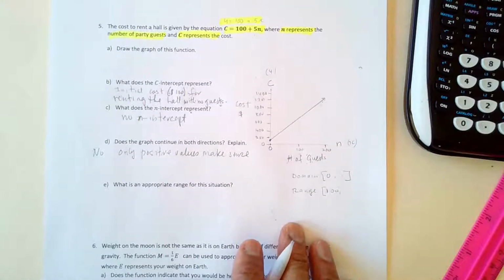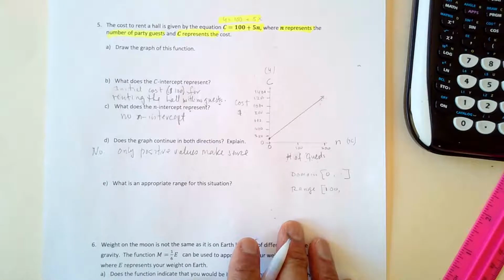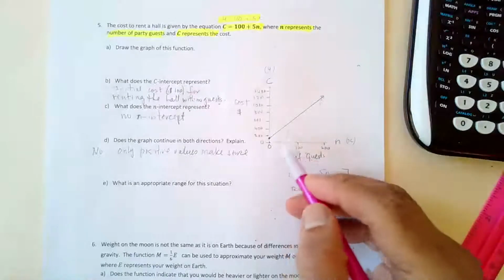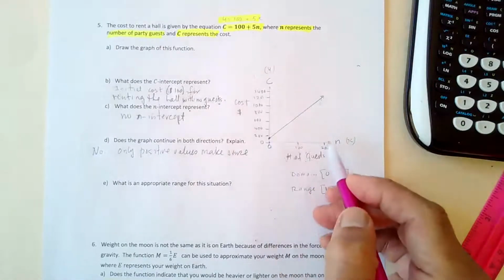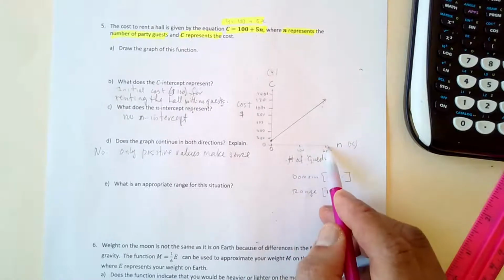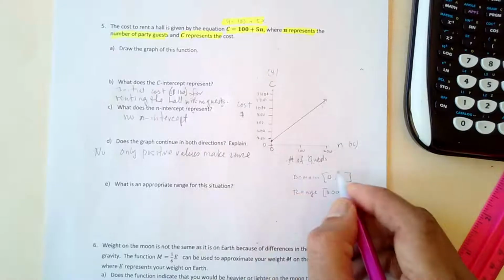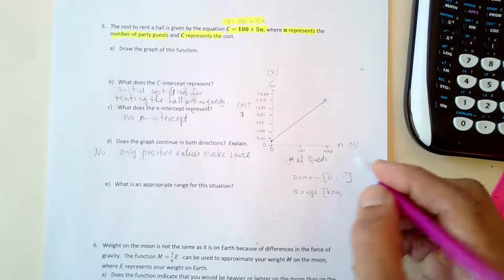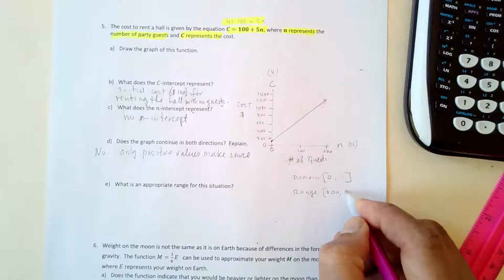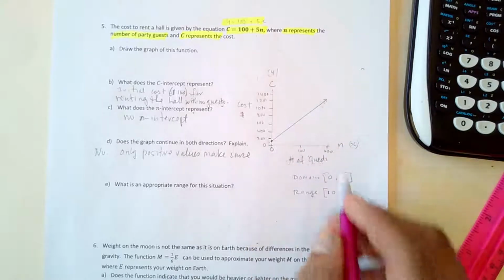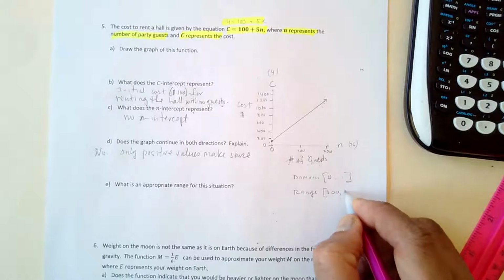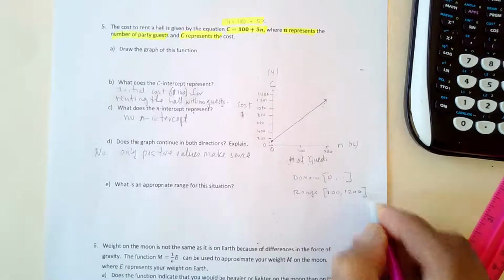Now, the appropriate range for this one, if you look at this question, realistically, I would say most halls would have a maximum between 100 and 200. So I would say the appropriate domain and range for this might be, now you're going up, the minimum would be 100 for sure, to about $1,200. So maybe 1,200 here for the range.